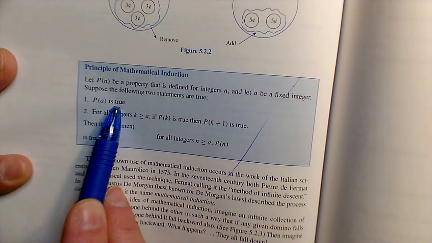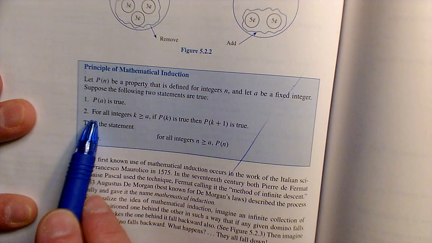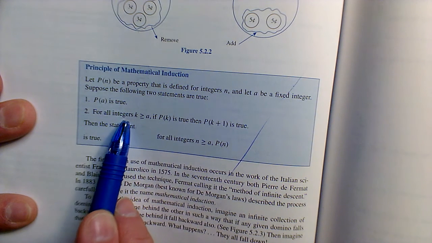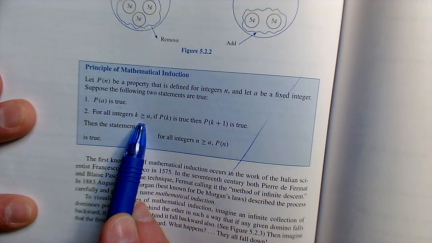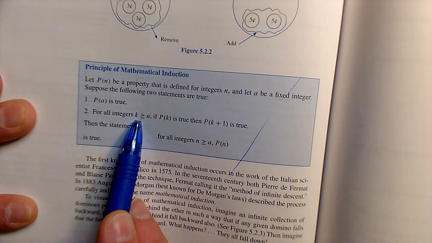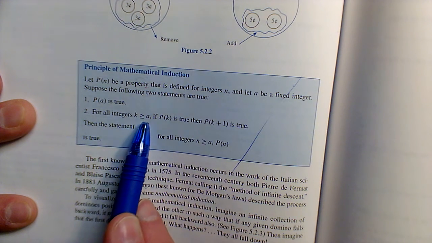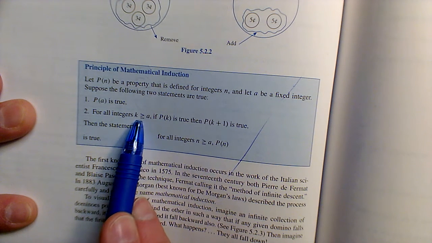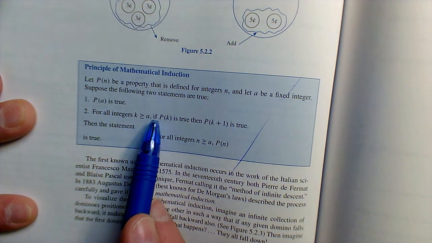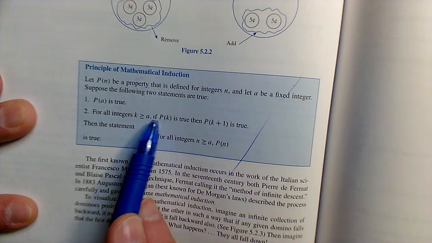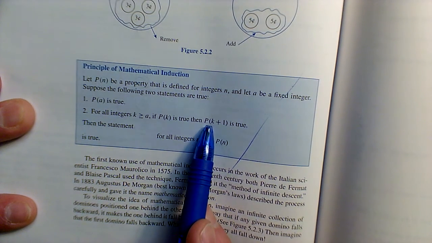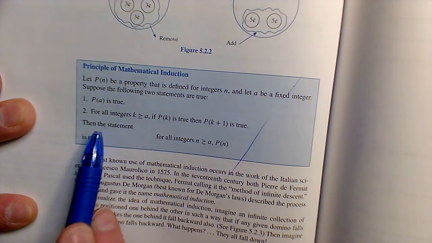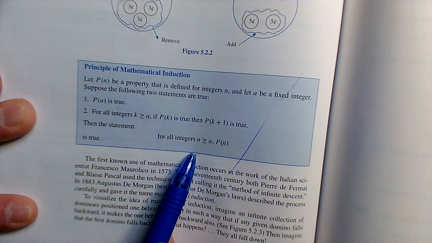If you can prove that it's true for the first one, and if you assume that it's true for the kth one, some k greater than or equal to a, and you can prove that it would then be true for the next one, P of k plus 1, then we're going to say that it's true for all of them.